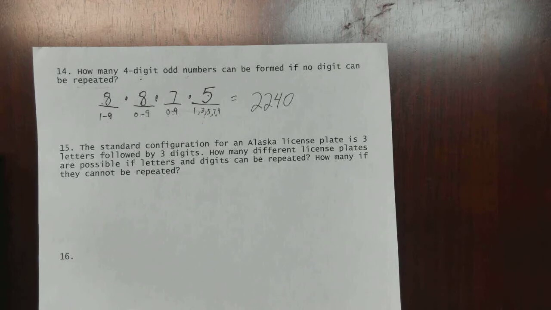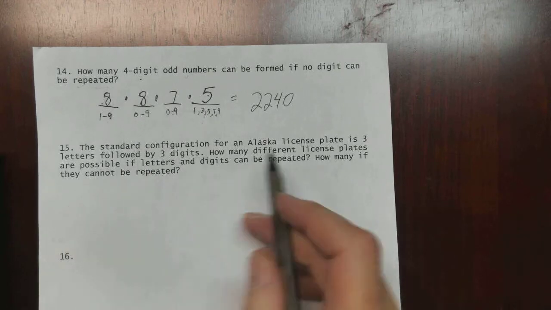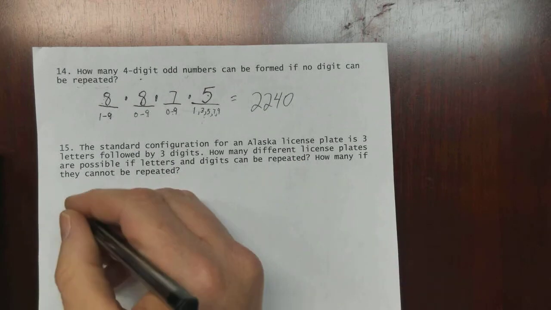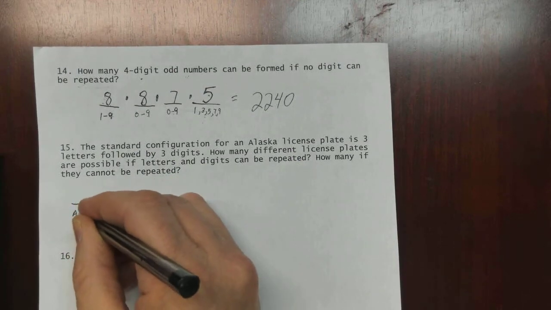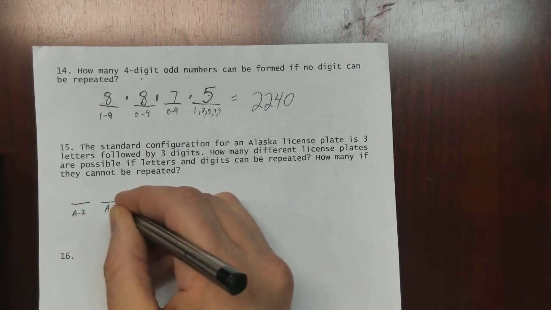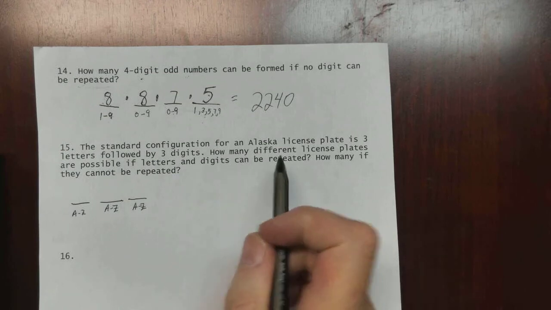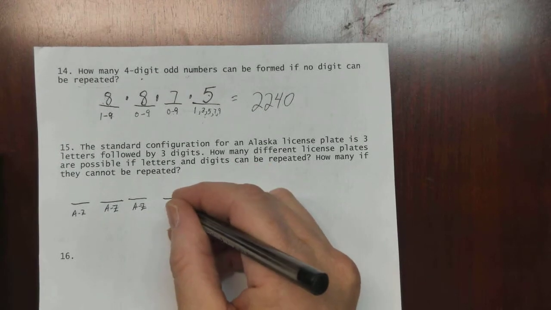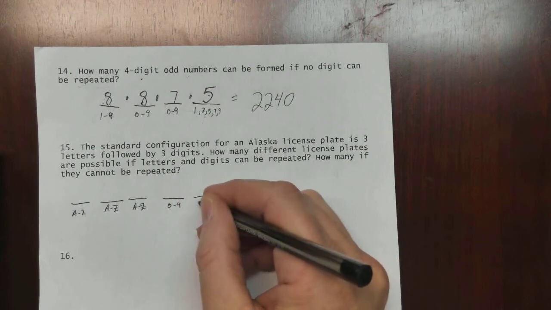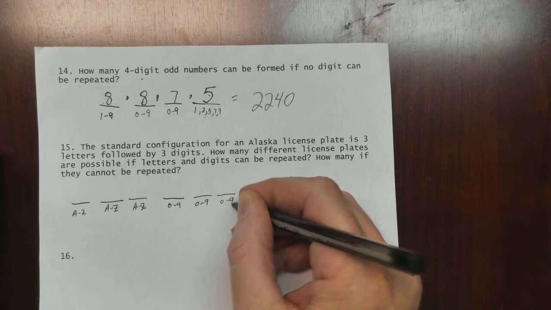Okay, number 15, the standard configuration for an Alaskan license plate is 3 letters, so A to Z, A to Z, A to Z, followed by 3 digits, 0 through 9, 0 through 9, and 0 through 9.